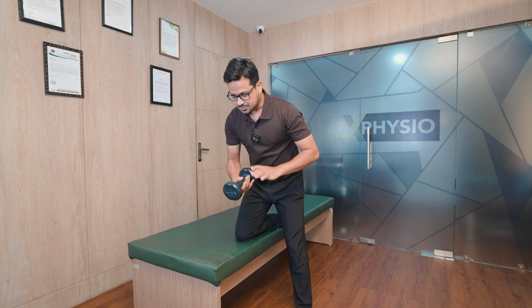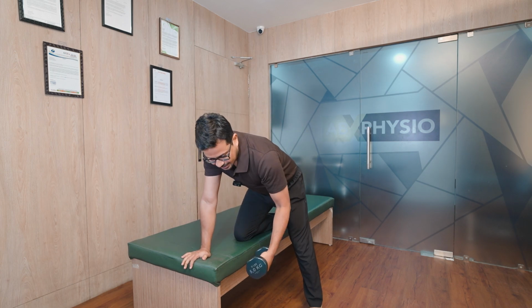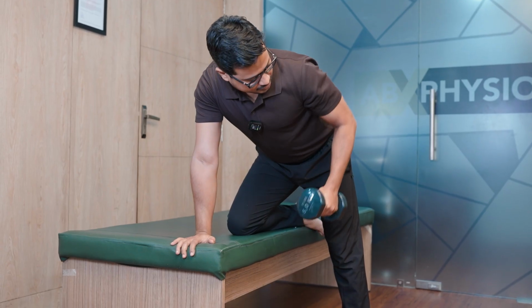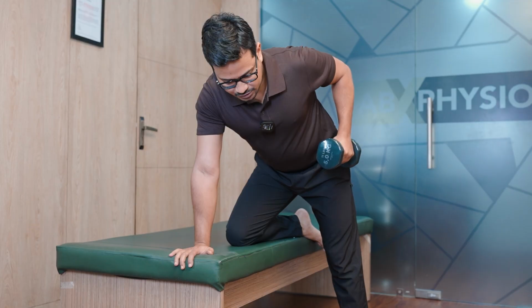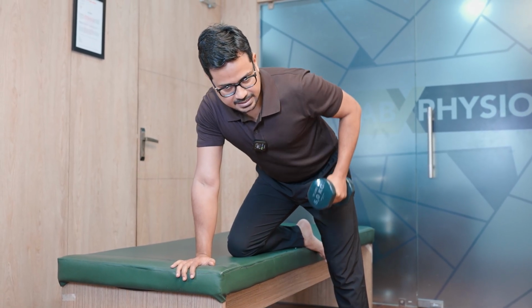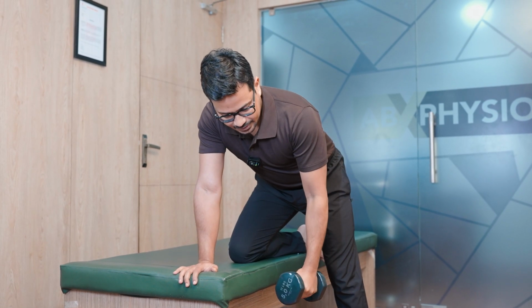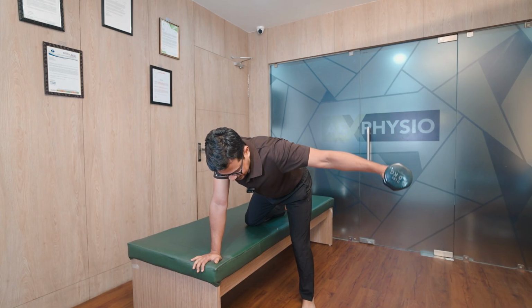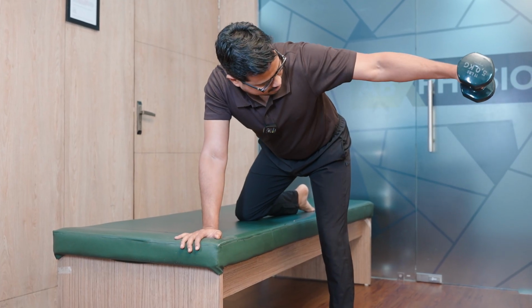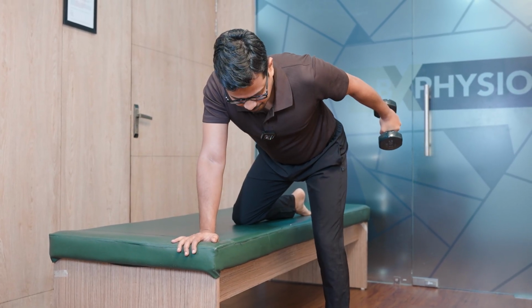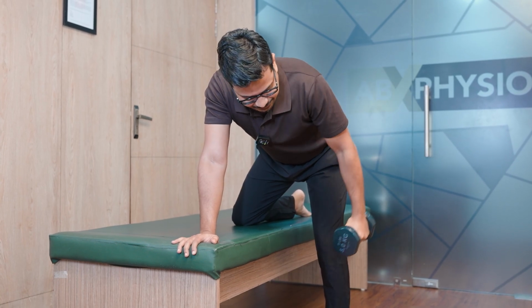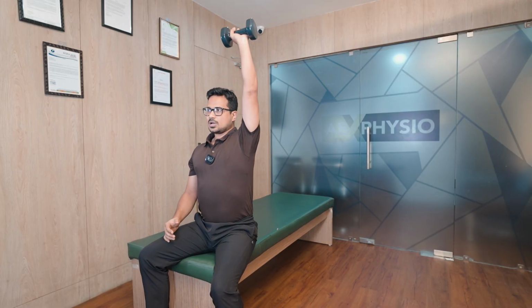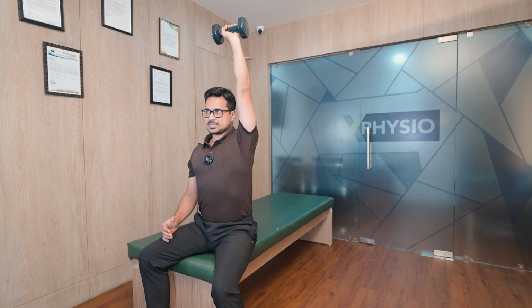So suppose I am using a 5 kg dumbbell. I'm using the left hand for reference. You can use a bed or any surface. This is called a single arm row, which is very important to stabilize and strengthen the shoulder muscles. Then if possible, though it's usually a little difficult, the patient has to do a side raise and backward raise. Second, while sitting, the patient has to do a single arm shoulder press.